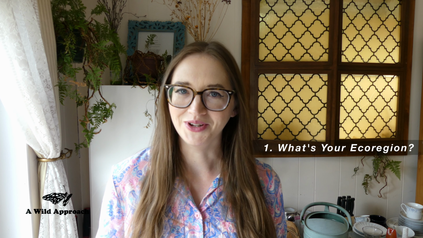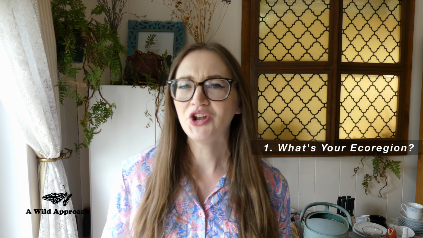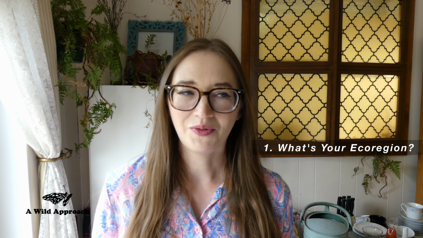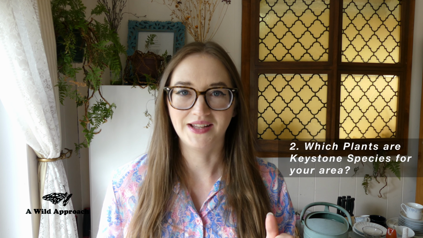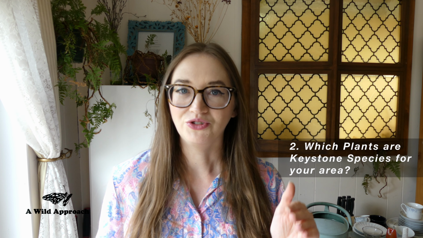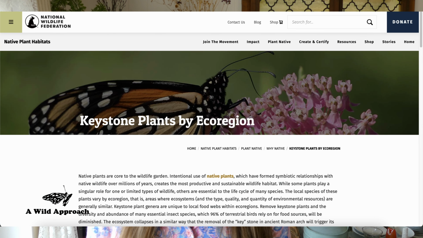Step number 1. What's your ecoregion? That's right. We need to know where your ecoregion is. What is it? Because that is going to inform step number 2, which is what keystone species plants are vital to your ecoregion. So how do you figure out what keystone species are important for your ecoregion? Well, that's pretty easy. You just need to go to the National Wildlife Federation website.